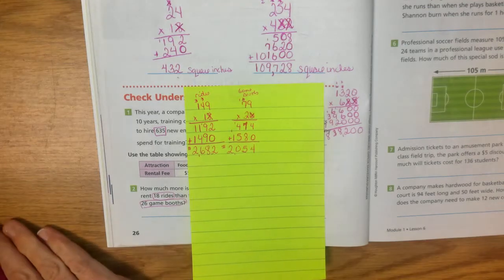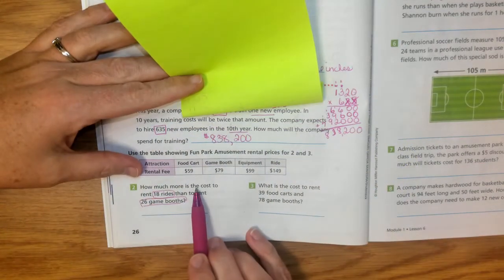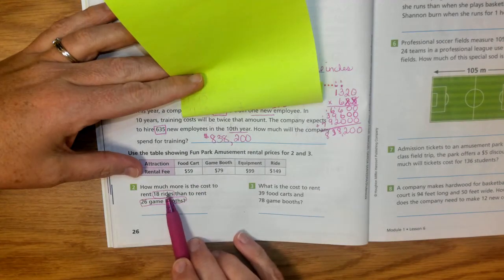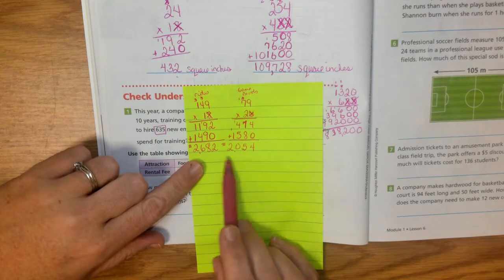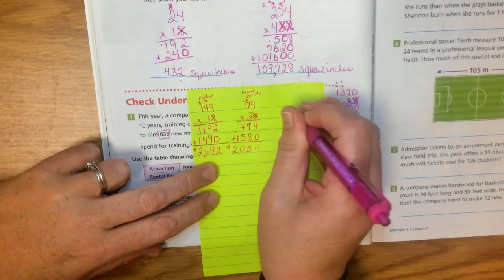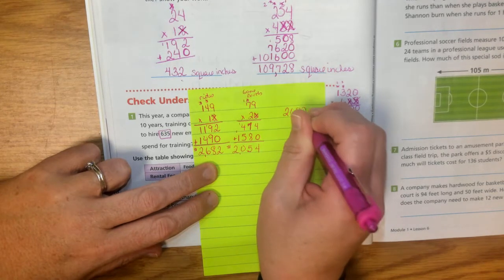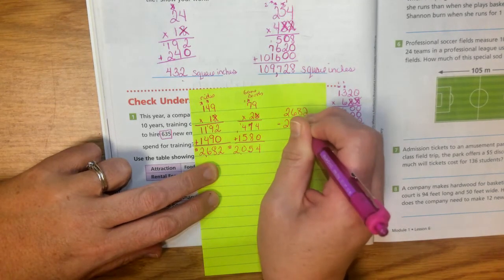So 2,054. Now remember my question asked, how much more is the cost to rent 18 rides than to rent 26 game booths? So I need to take these two numbers and subtract them. So 2,682 minus 2,054.